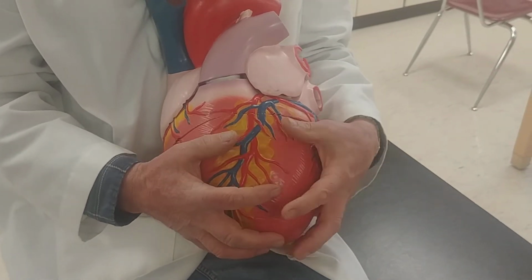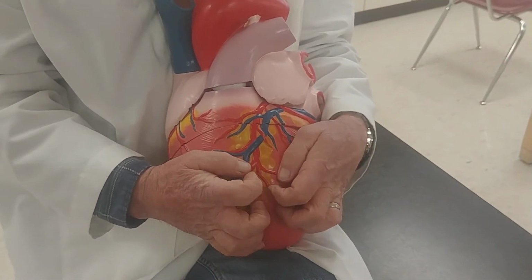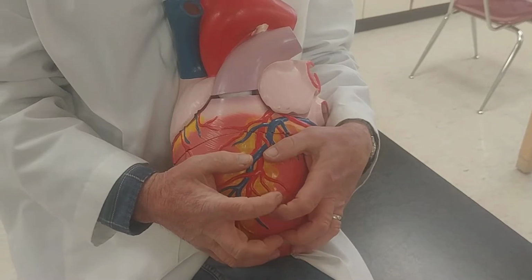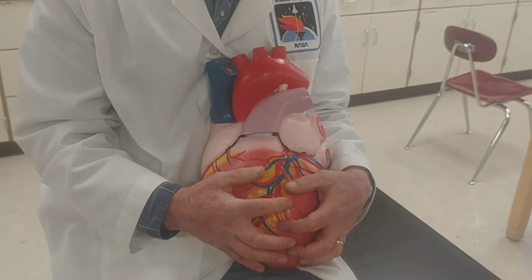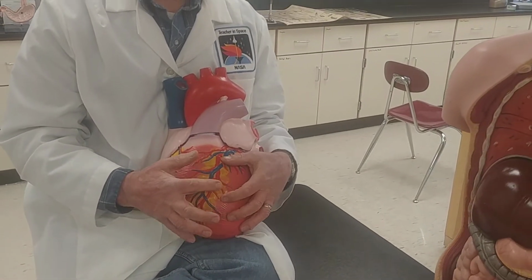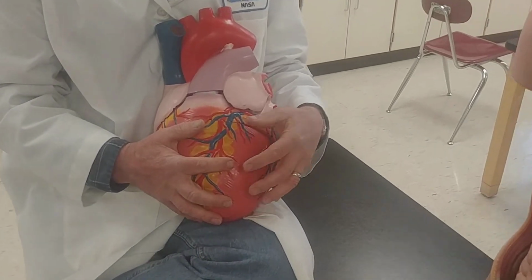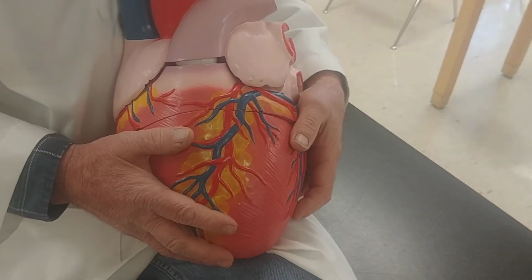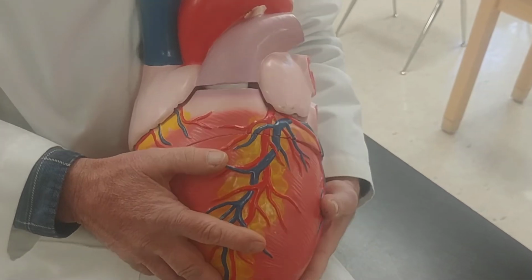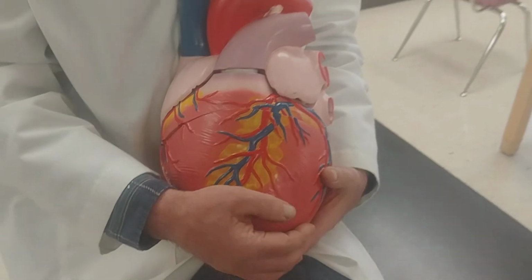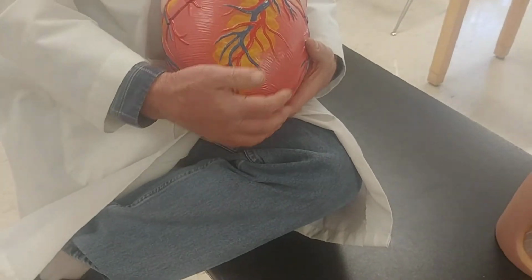This whole bottom part here has got to have a nice, even contraction to force blood out of there and not put undue stress on any one particular area. But that can happen, as we'll discuss a little bit later. The bottom part of the heart here is referred to as the apex.